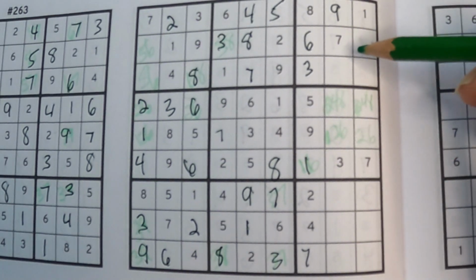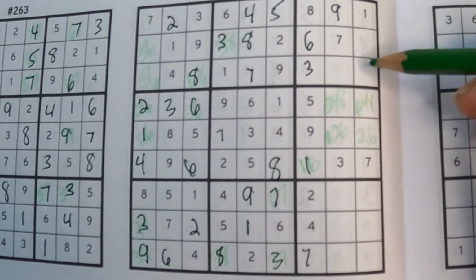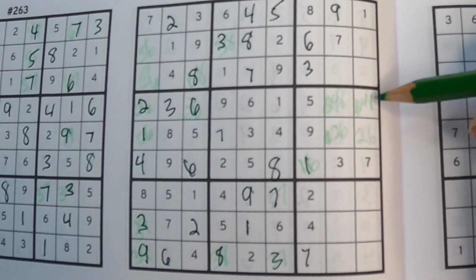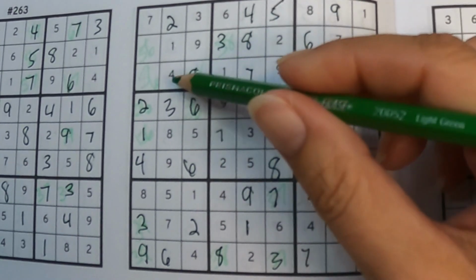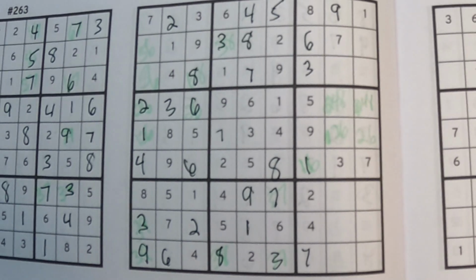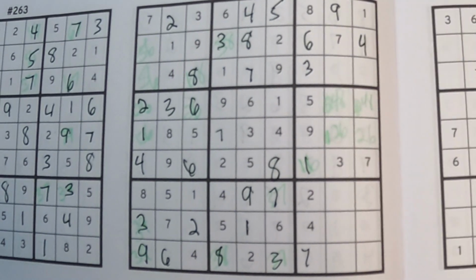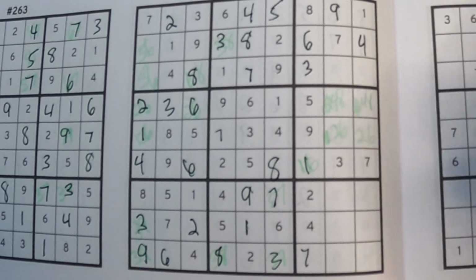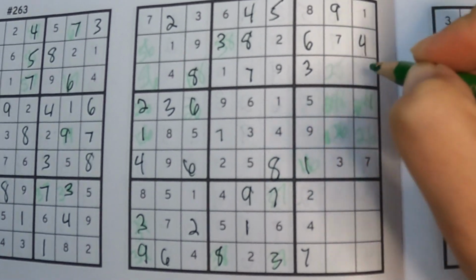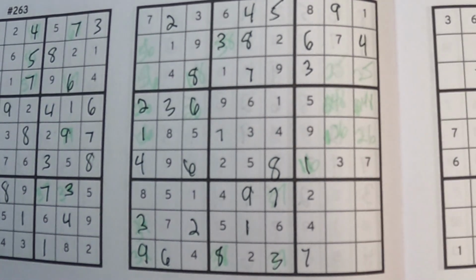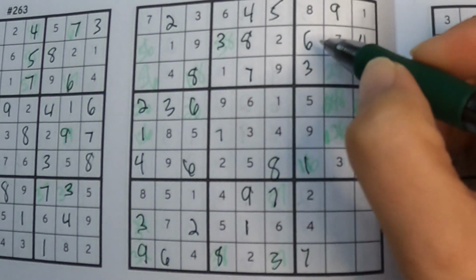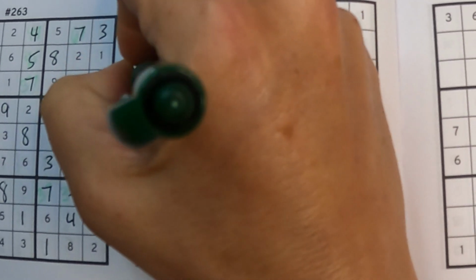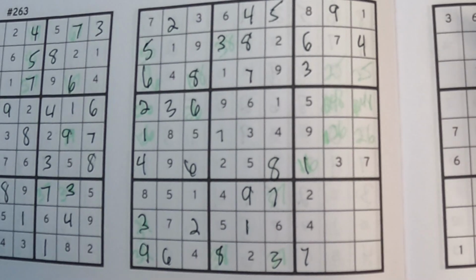For this box now, we're missing 2, 4, and 5. We've got a 4 covering these two boxes, so our 4 must be here. I don't see any other help. So 2, 5. But I did just notice this 6 makes this our 5, 6.